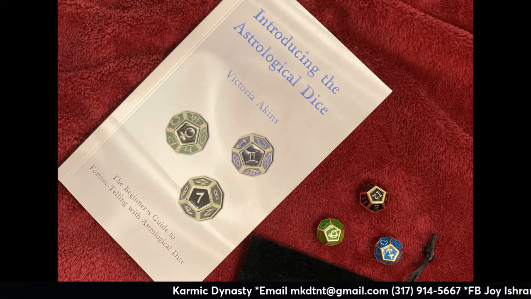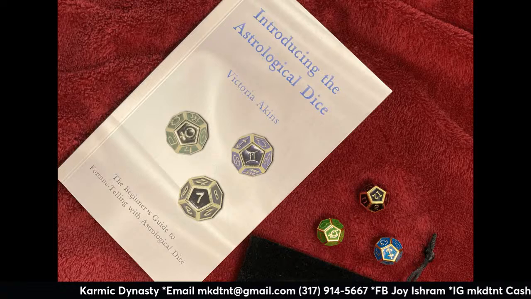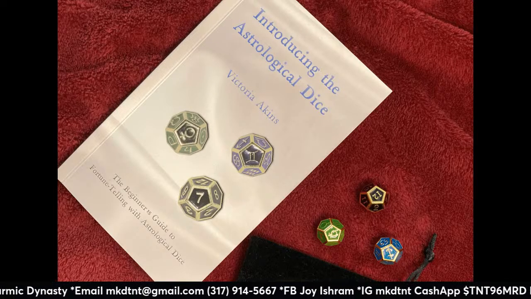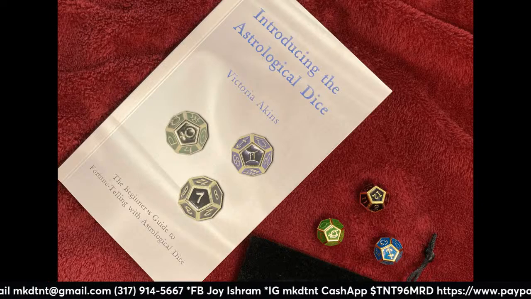This set is why we are here today. So the book is called Introducing the Astrological Dice by Victoria Akins.